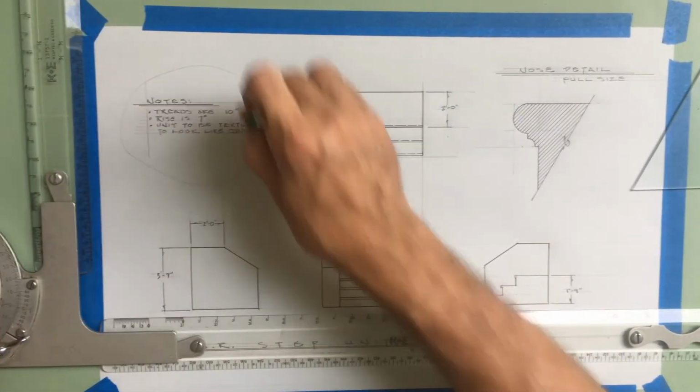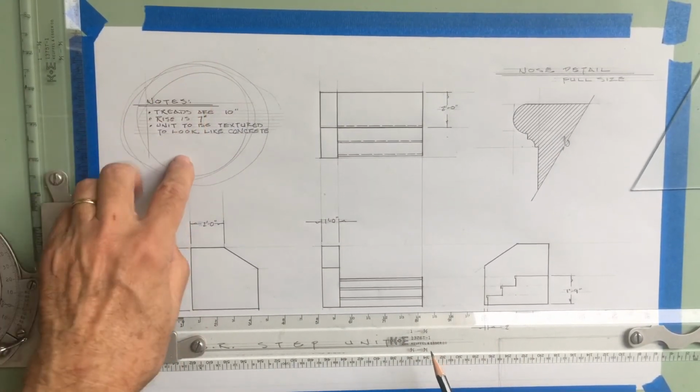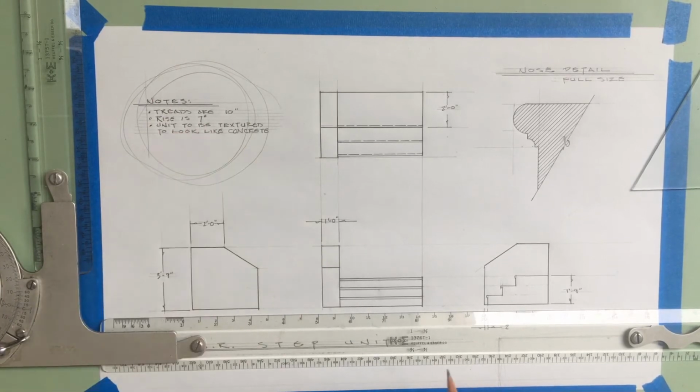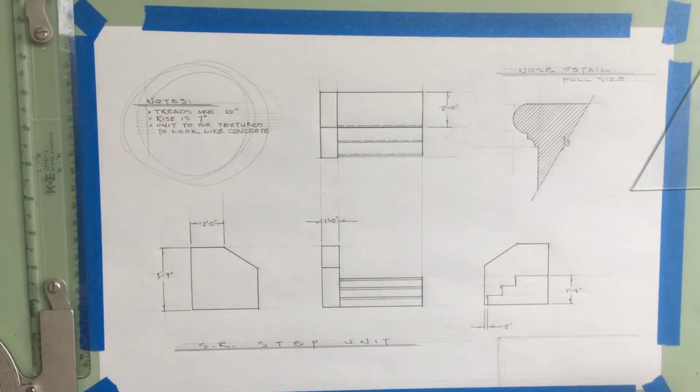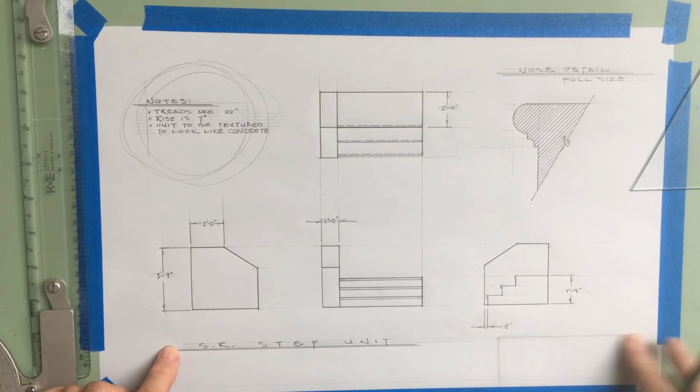And I've also included some notes up here, the tread and rise note, and a thing that's to be textured to look like concrete. You can also see down here at the bottom, I've put the title of the drawing, or the name of the piece down here. That gives me a compositional advantage in balancing out the title block that will be in here.